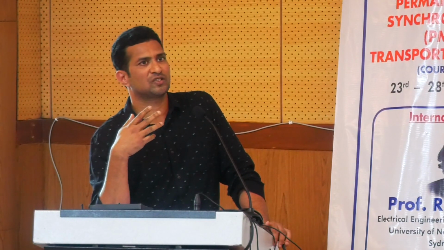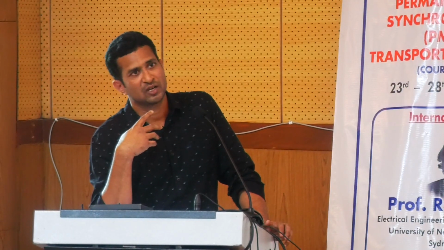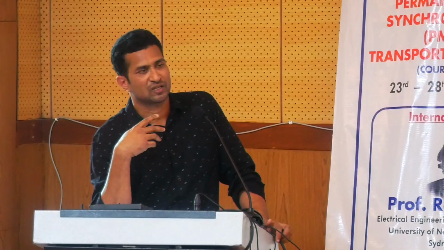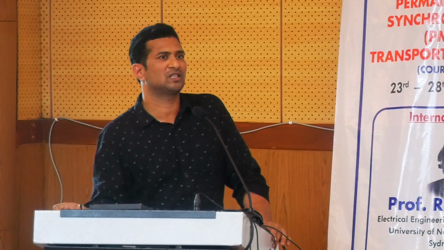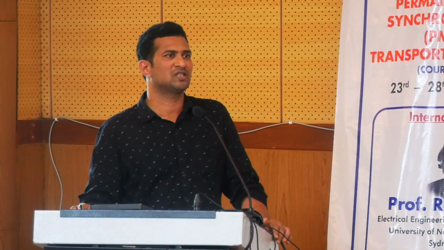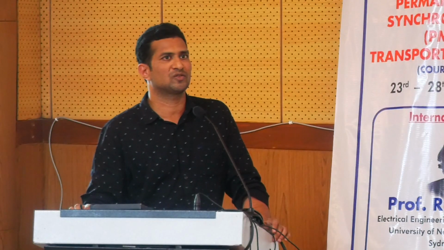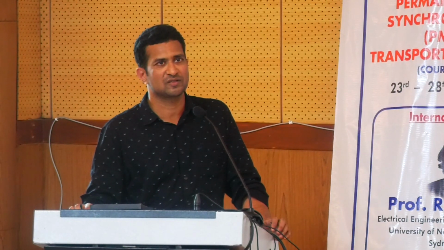So in that case, what we will do is convert this AC to DC and convert back to AC with the required magnitude and frequency. Those are commonly known as DC link converters. One is the direct conversion, so AC to AC conversion. We normally used cycloconverters in the early days. Those are based on thyristor switches.